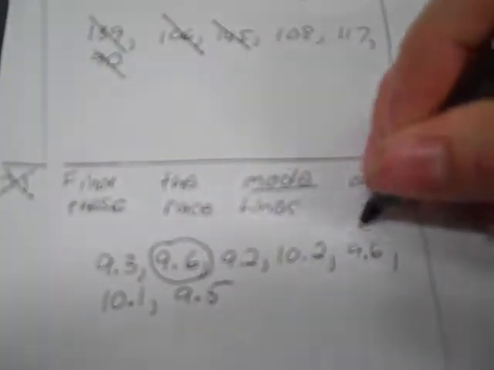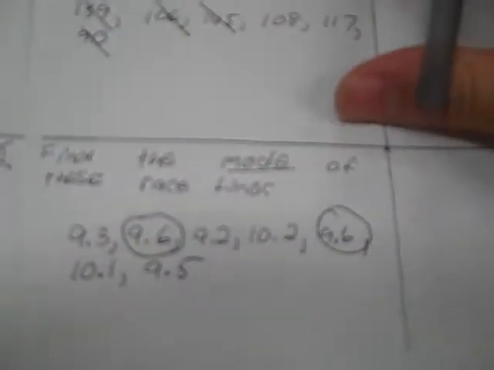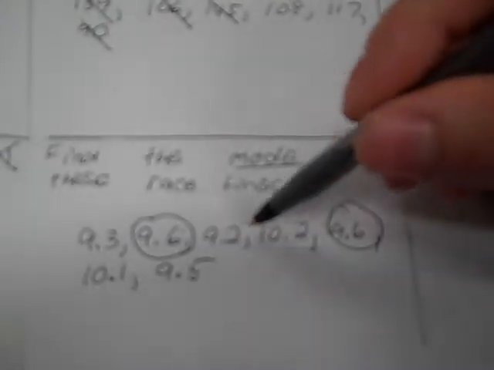So I have 9.3. Do I have 9.3 again? No, I don't. I have 9.6. Do I have another 9.6? Yes, I do. Okay, I have both those. Now let's see if any of the other ones repeat themselves. So 9.2, I don't have another 9.2. 10.2, nope. 10.1, nope. So the answer is 9.6 because that appears the most often.